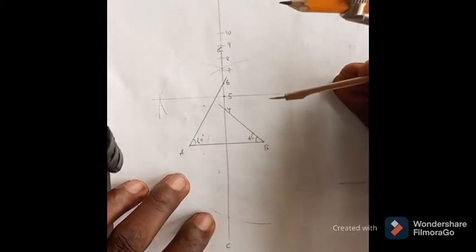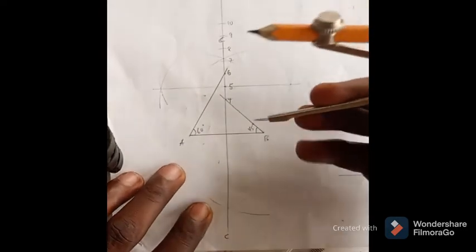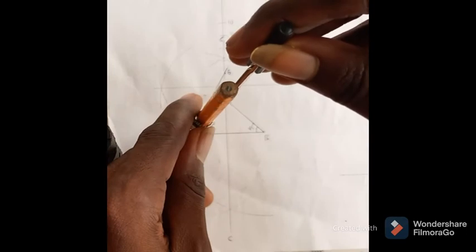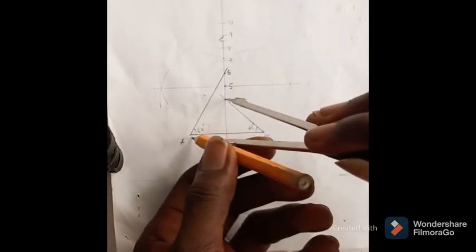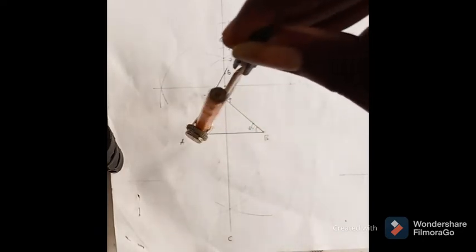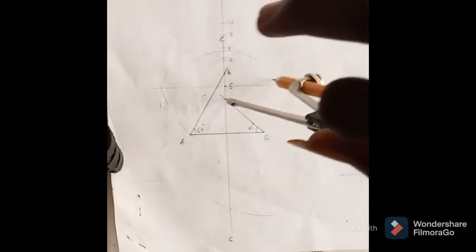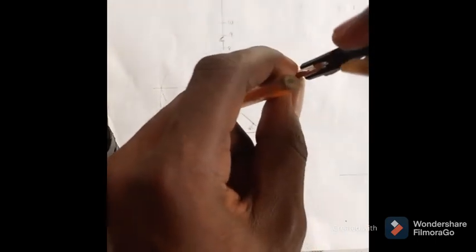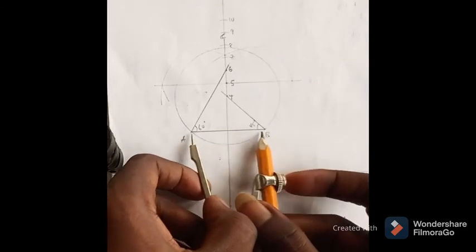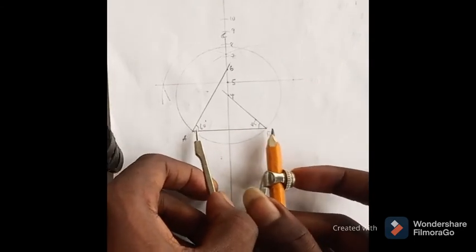So we're just going to go on to construct a circle with center 4 and radius 4A. We'll strike a circle like this. So center 4 and radius 4A, a circle here. Then we offset the base on the circle. That is the size of the polygon, which we measured as 40.